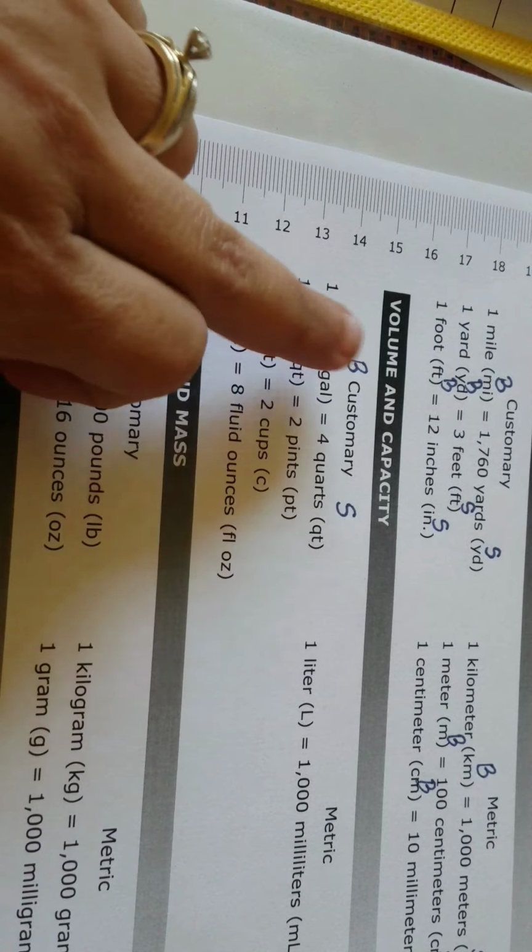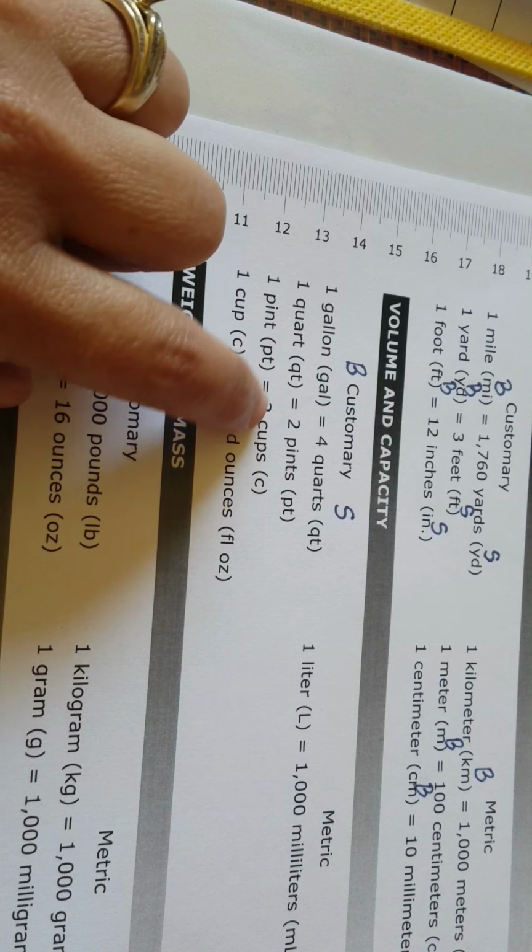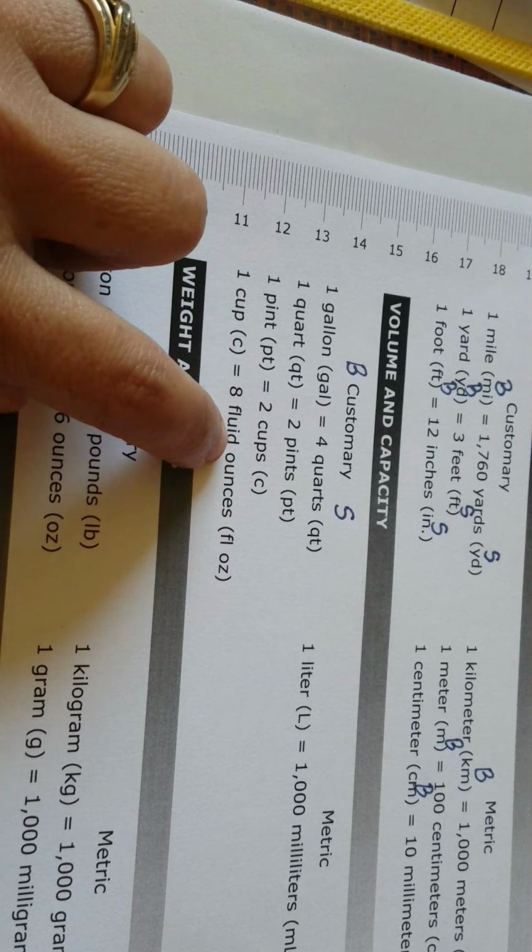The same thing here in volume. Bigger to the smallest. You need 4 quarts to make a gallon. You need 2 pints to make a quart. You need 2 cups to make a pint. You need 8 ounces to make a cup.